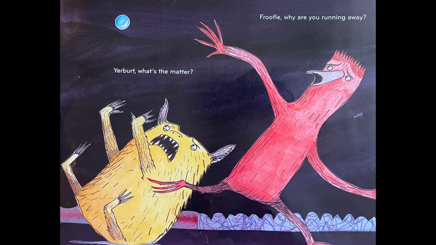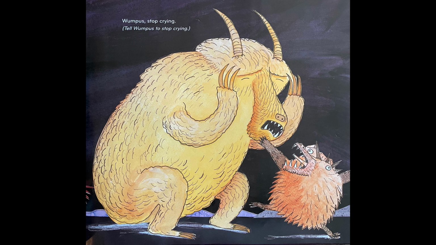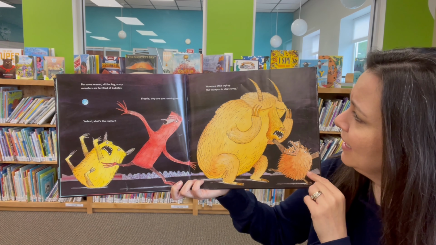Frufel, why are you running away? Yerbert, what's the matter? Wumpus, stop crying. Can we tell Wumpus to stop crying? Stop crying.